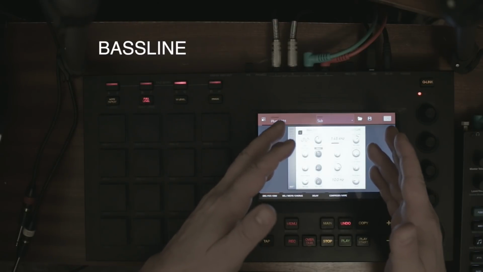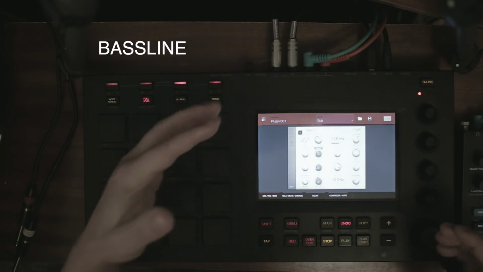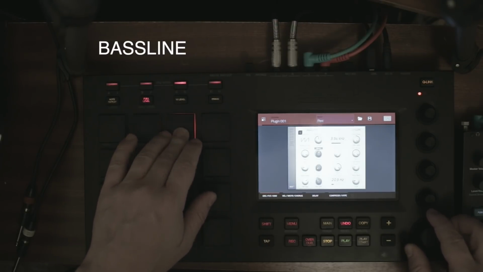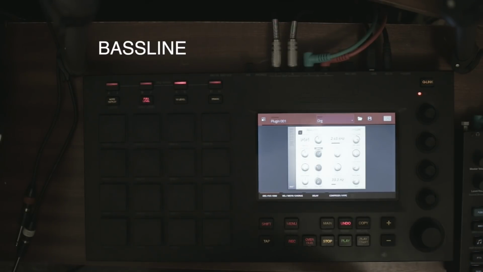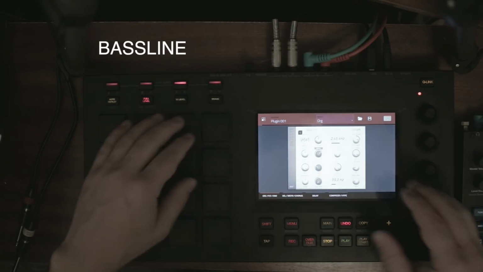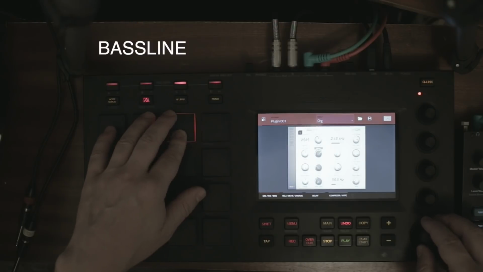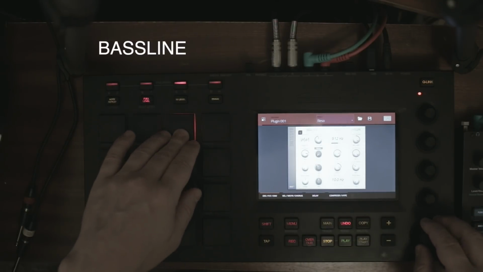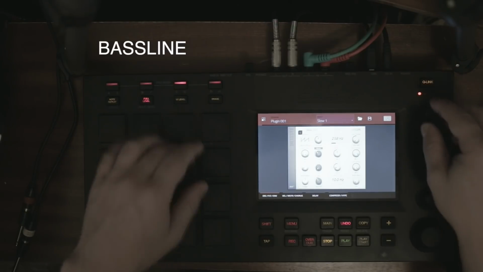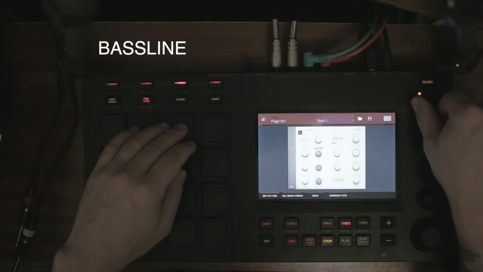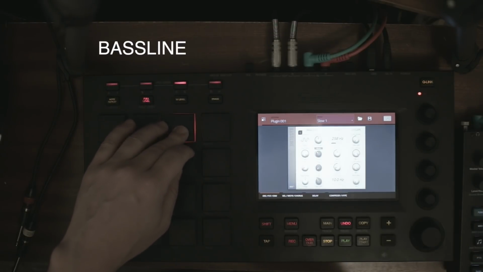So this is the BASSLINE synthesizer. It's a one oscillator synthesizer. And from what I've been hearing, it sounds really good. It has a lot of options for you to control the sounds. It comes with a glide there, really useful. Let's have a look at the waveforms. Really good. Let me have a listen to that sine wave.